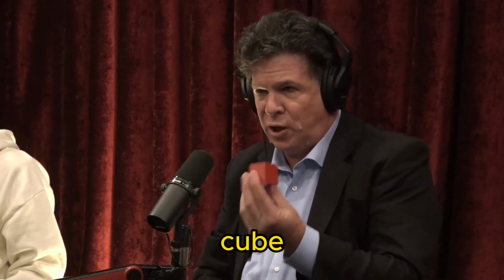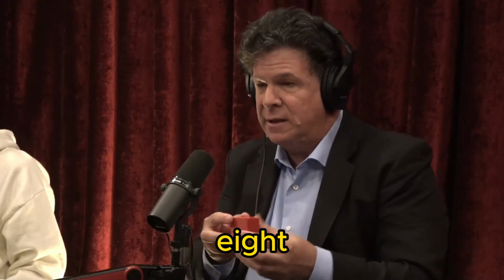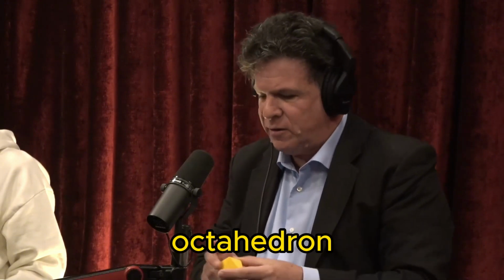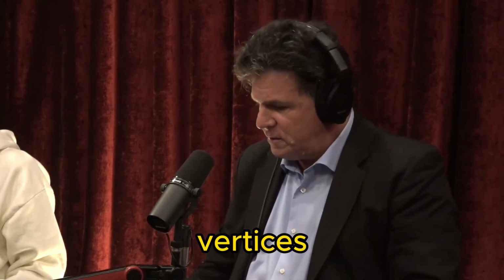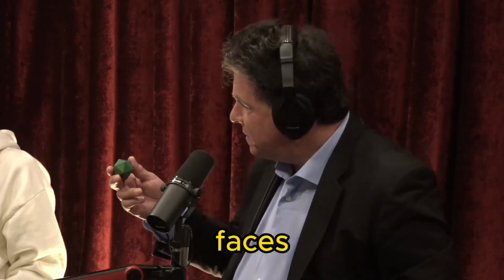In other words, the cube has 6 faces and 8 vertices. The octahedron has 8 faces and 6 vertices. The dodecahedron, 12 faces, 20 vertices. The icosahedron, 20 faces, 12 vertices.